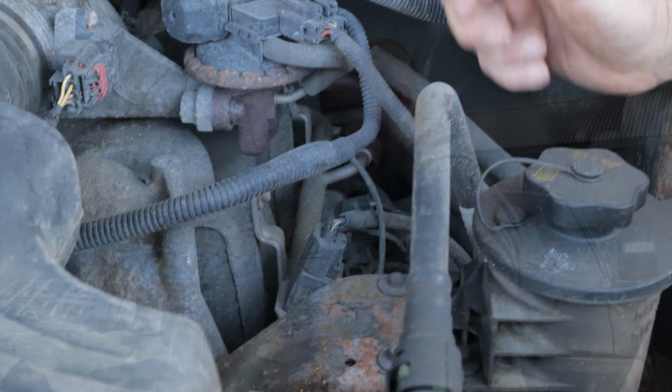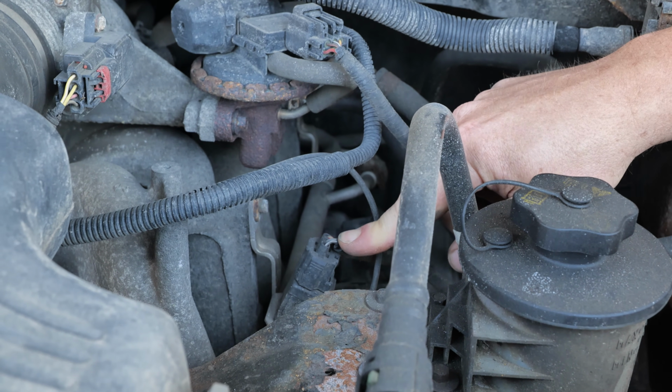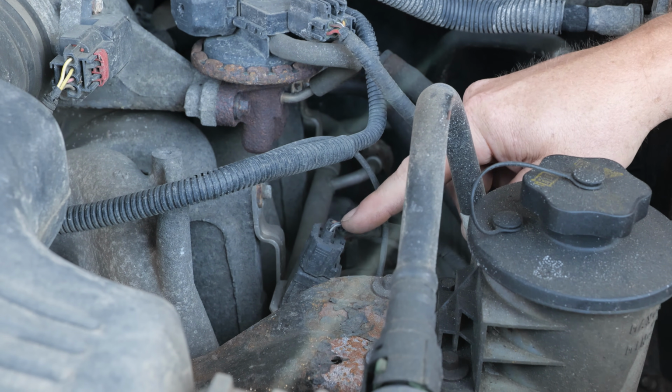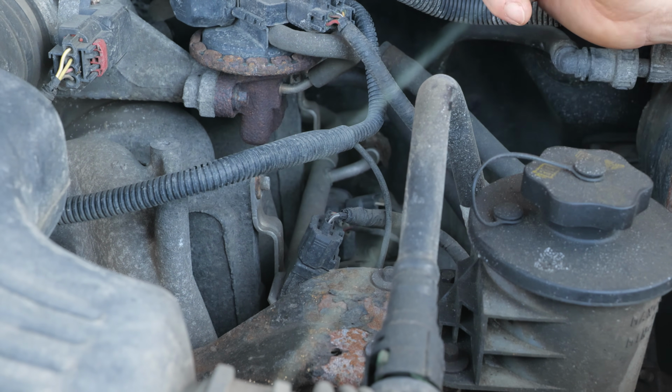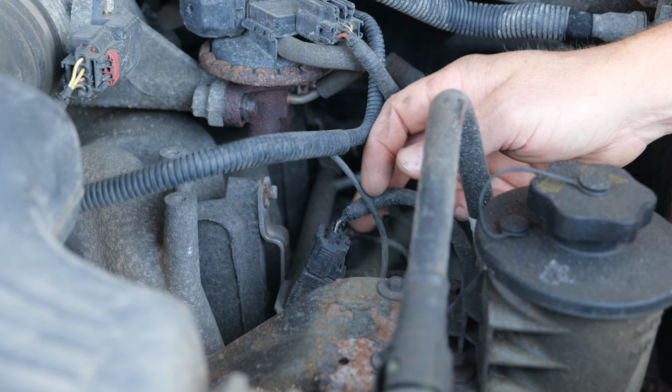Not that it's gonna really matter for us here, but this is your fuel rail pressure sensor. 3-wire sensor, 5-volt ref, signal, ground. You would test these exactly like any other pressure sensor. No difference. But that's not gonna be our issue, especially given the symptoms.